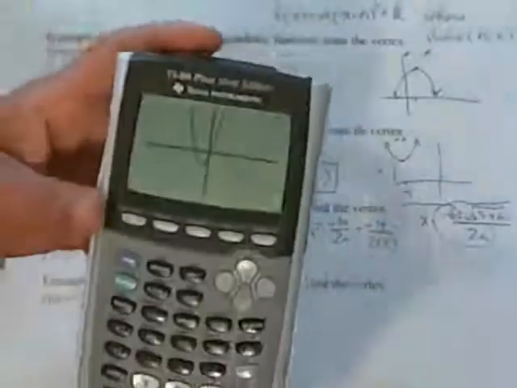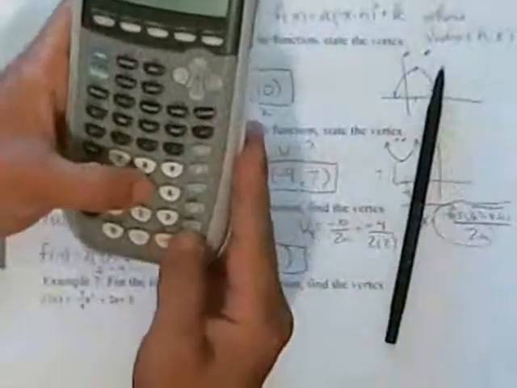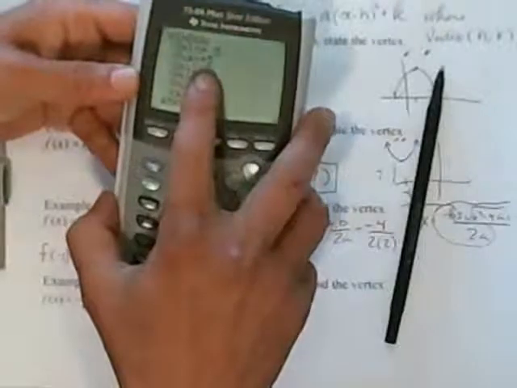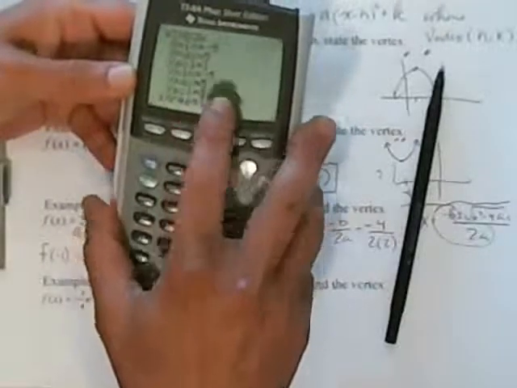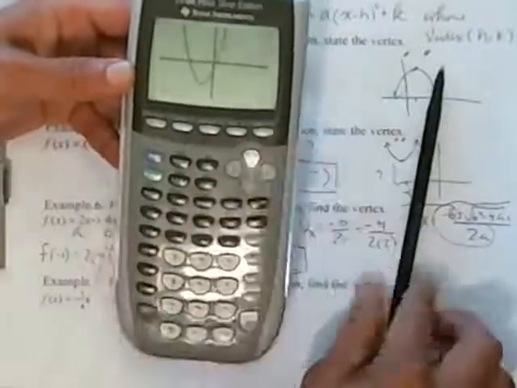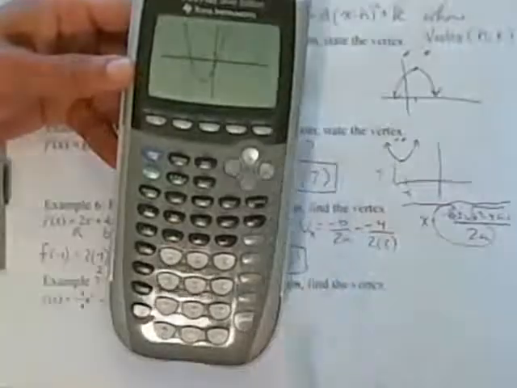Again, let me show you a little bit better. I'm going to reset my windows from -5 to 5, -5 to 5. So I reset my windows here from -5 to 5, at -5 to 5, zooms it in just a little bit. So your vertex is at -1, -3 in your y direction.